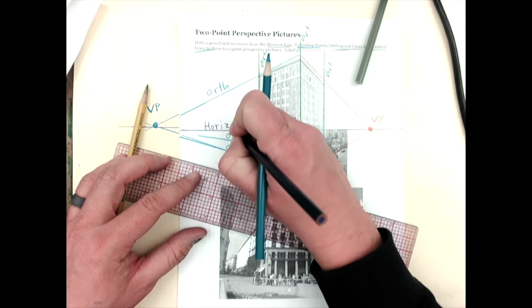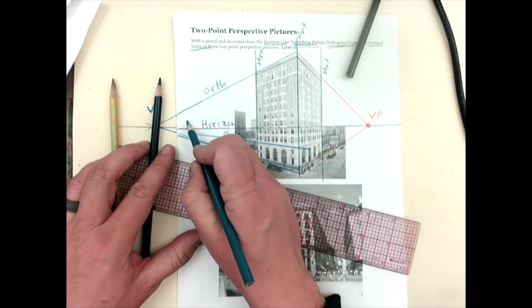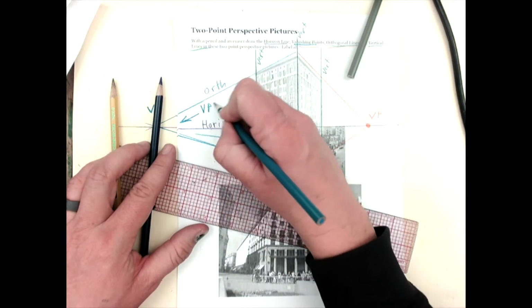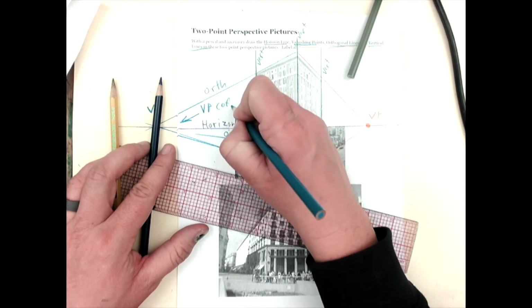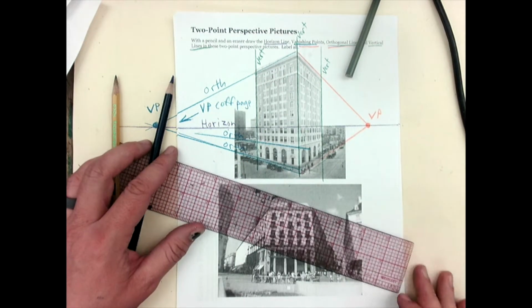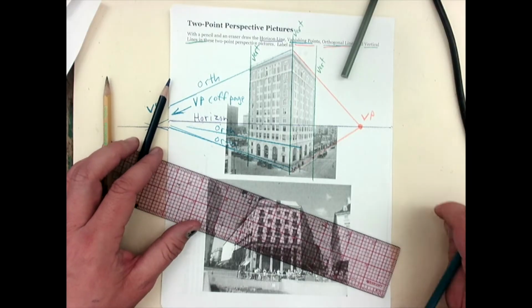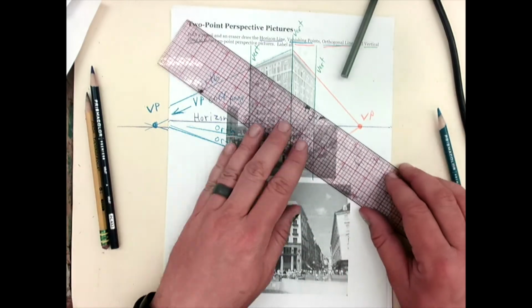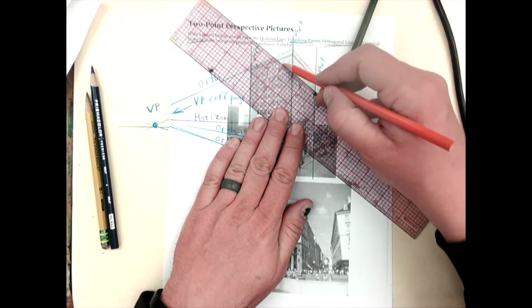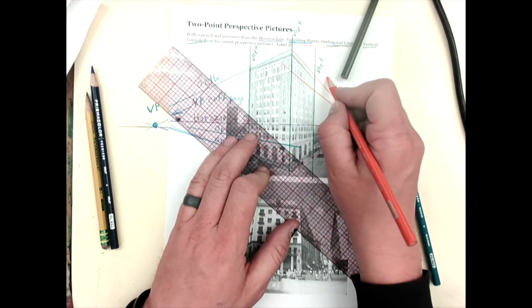Label the horizon. There's only one horizon. And then just indicate that the vanishing point is over that direction. Add another orthogonal line, just kind of the bottom edge of these windows here.